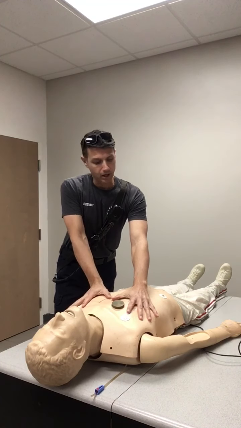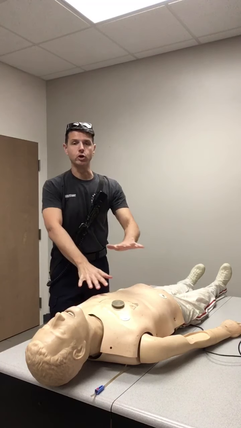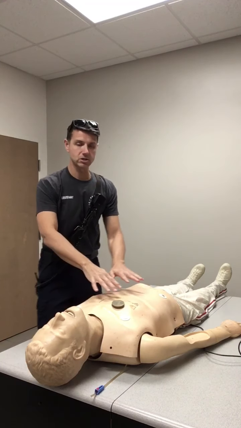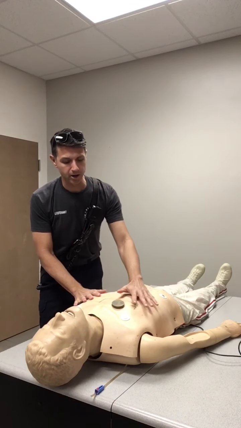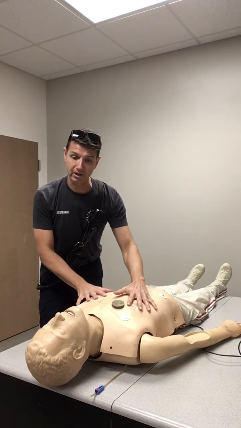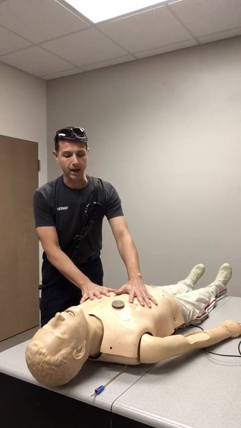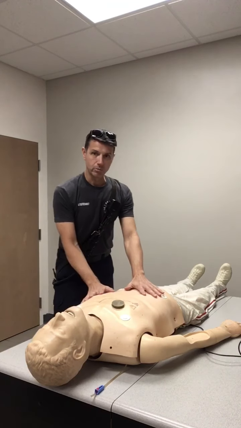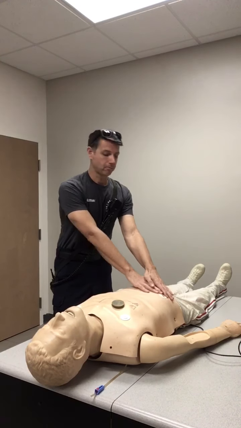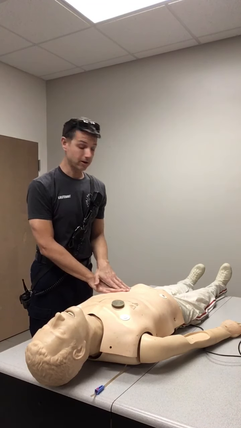All right, so again, big time looking for DCAP-BTLS here. We also want to make sure we have good equal rise and fall of the chest, no paradoxical motion like a flail segment. We want to make sure that both sides are going up and down at the same time, not just one side versus the other. And we want to then listen to lung sounds, okay? After we move down from the chest, abdomen, palpating all 4 quadrants, making sure that it is soft, non-tender.